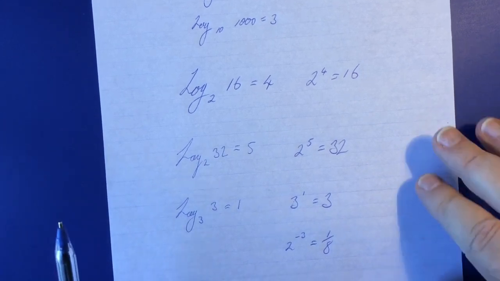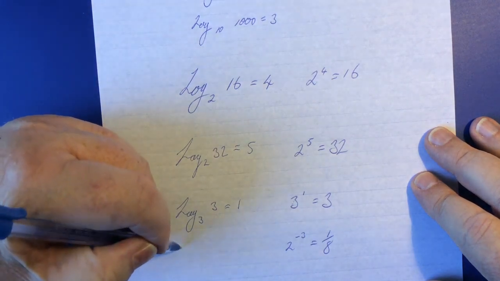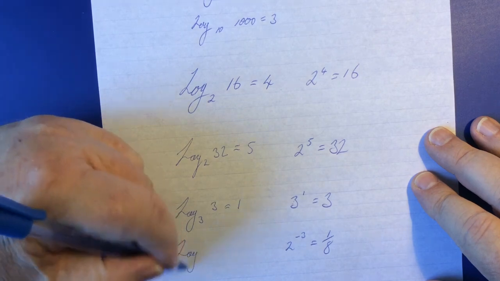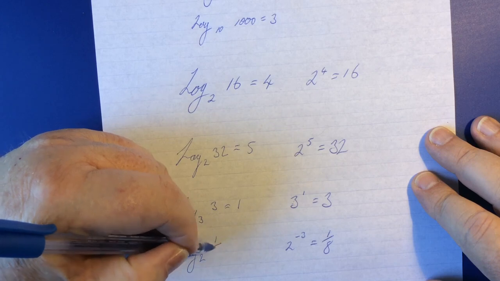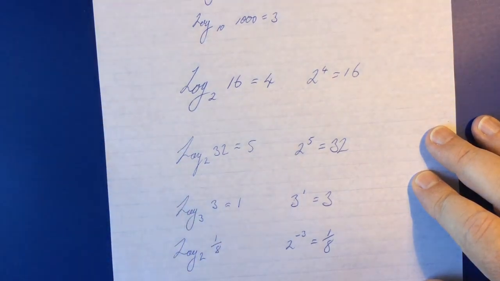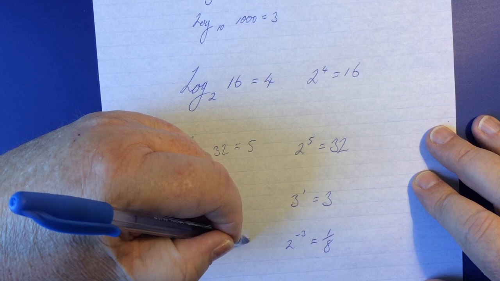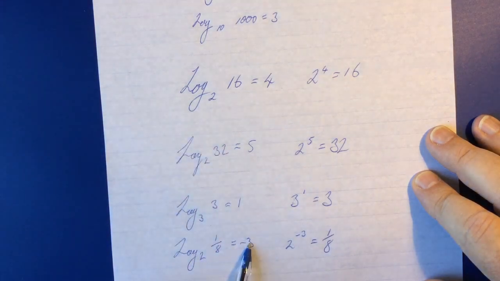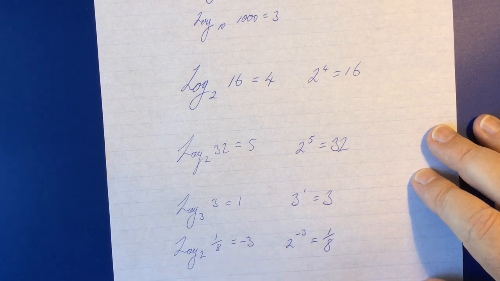Oh, the favorite, negative indices. Okay, so let's try this. Set it up. So the log is base 2. And we're looking for how we get from a power of 2 to 1/8. And the answer is -3. 2 to the power of -3 is 1/8. I hope that's a soft enough start to this.